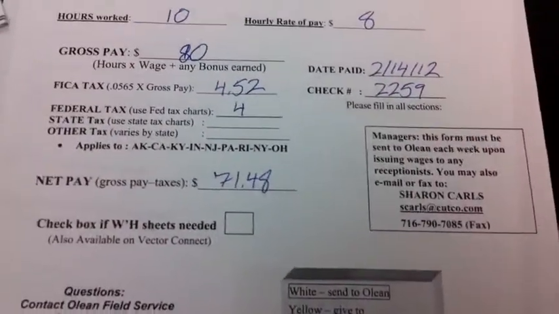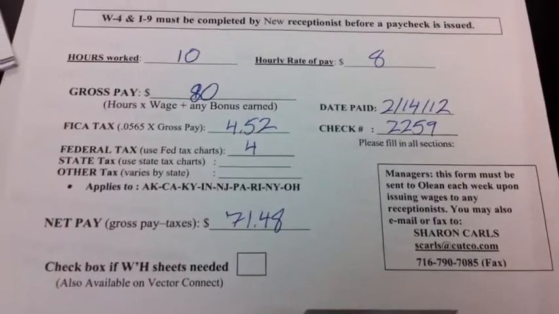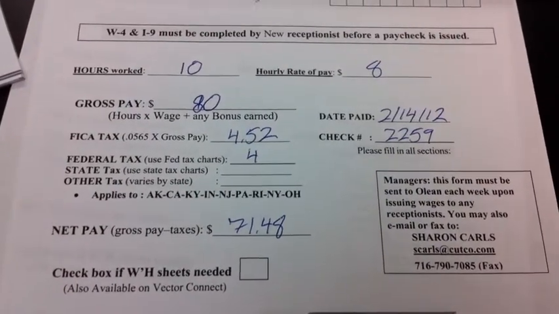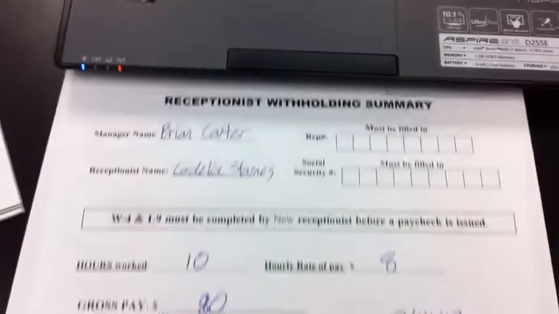Okay, 2259, and so we should be good on that. Now, when I write the check, I'll just make it out to her. The check does come from me personally. She is my employee in this capacity. She isn't working for Vector Marketing, and so that check will come from me.